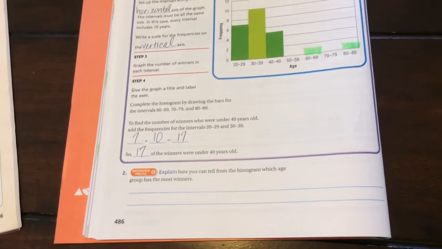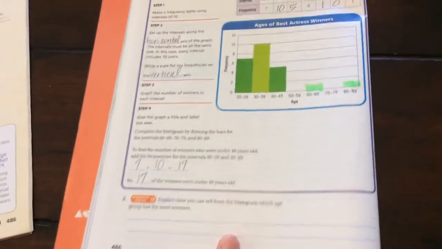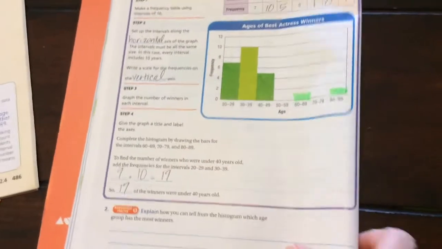Question 2. Explain how you can tell from the histogram which age group has the most winners. So the age group with the most winners is represented by the tallest bar. The age group 30 to 39 has the most winners.